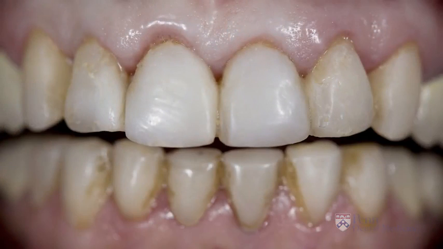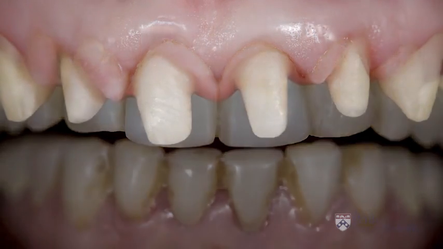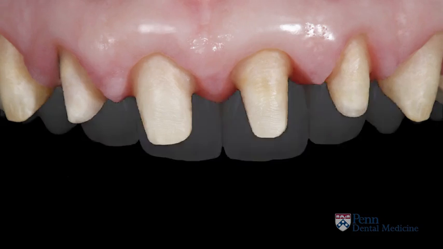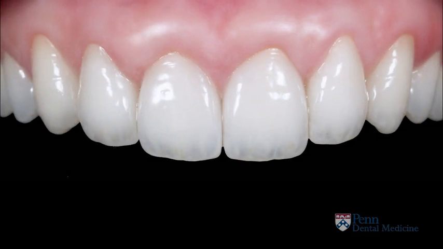You may agree that the restorations done on this 45-year-old female patient are not aesthetically pleasing. The severity of the tooth destructions required preparation of all teeth for full coverage crowns. Her new smile was designed based on the fundamental aesthetic parameters we discussed earlier, and the dental technician was able to fabricate beautiful and natural-looking crowns.